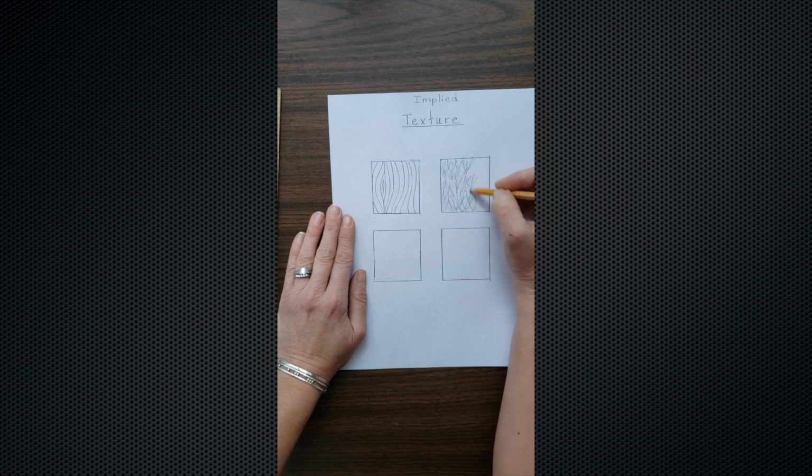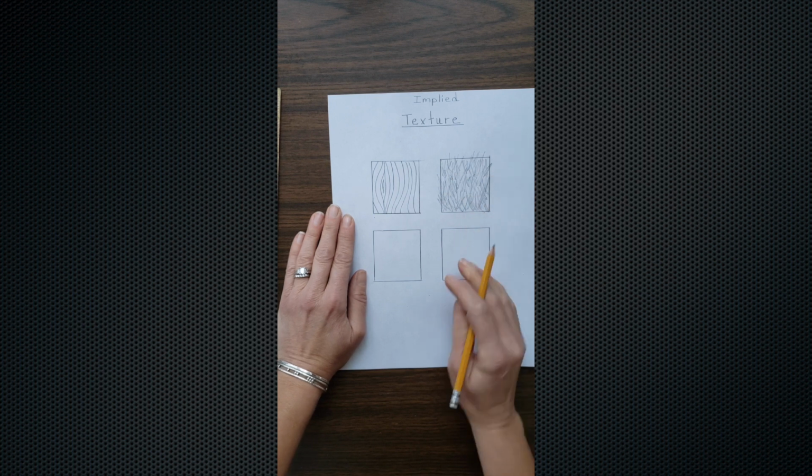You're creating the look of textured surfaces. So maybe that's a furry texture. I want it to look like it's furry. So that's what implied texture is.